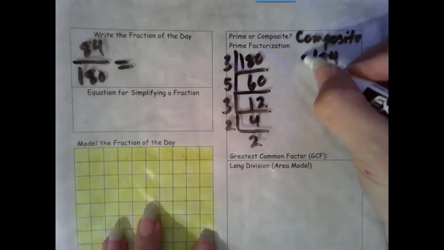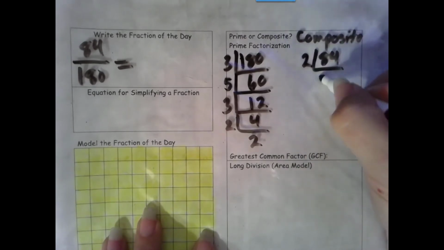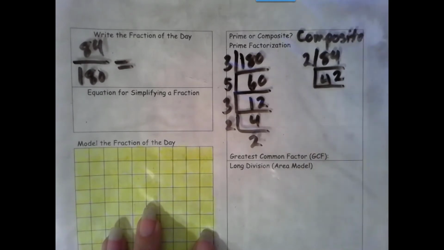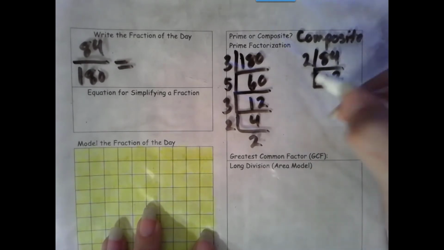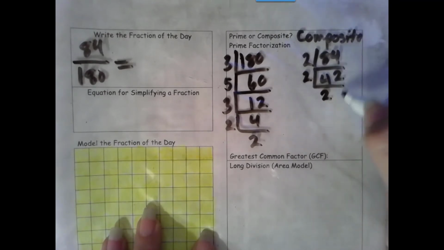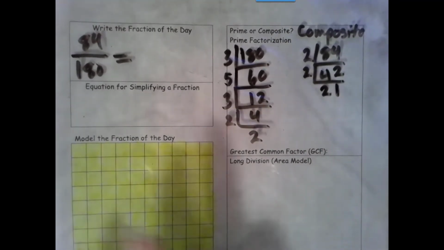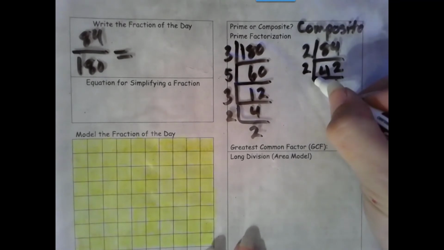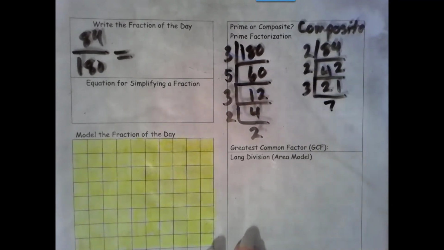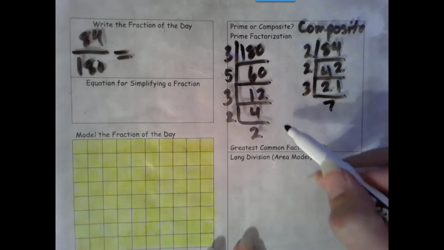84 is even, so that means 2 is a factor. Half of 80 is 40. Half of 4 is 2. 42 is still even. I can divide by 2. Half of 40 is 20. Half of 2 is 1. 21, I can divide by 3, and I get 7. 7's prime, so we are done.